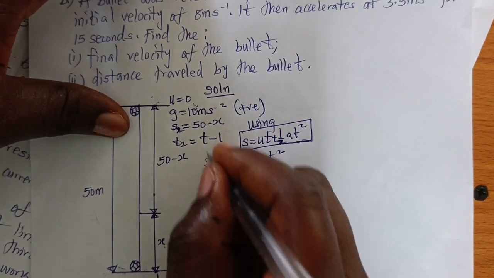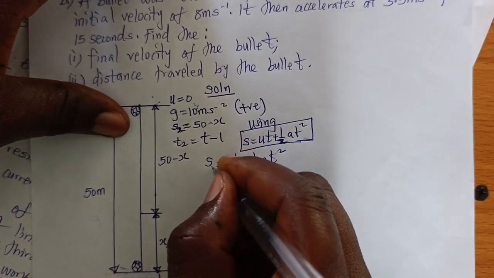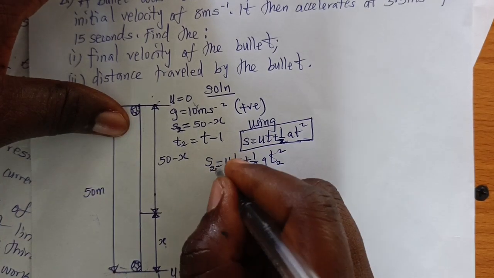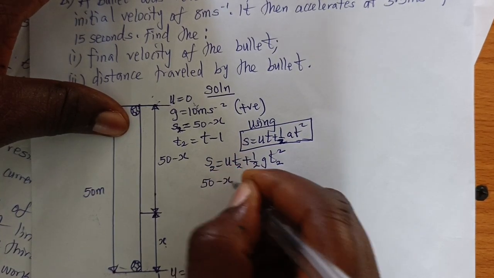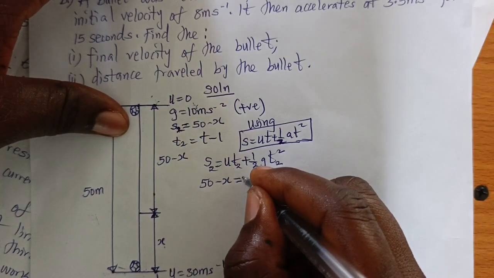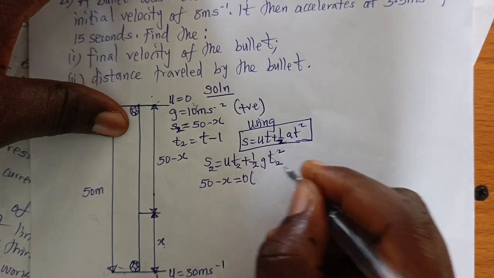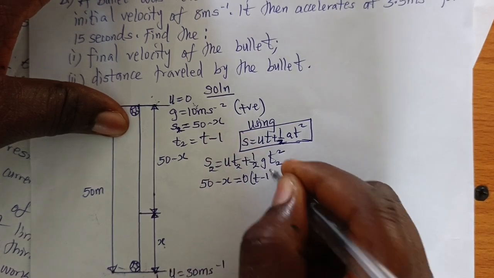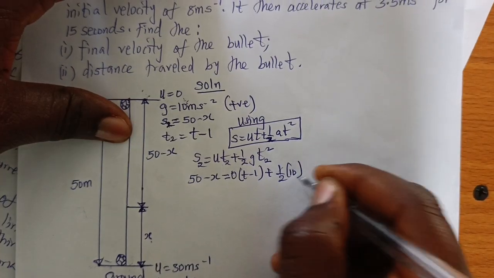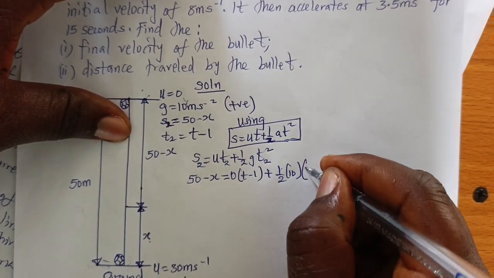Substituting, S2 is 50 minus x, equals u2 which is 0, times t2, where t2 is t minus 1, plus 1 over 2 times g, which is 10, times t minus 1 squared.